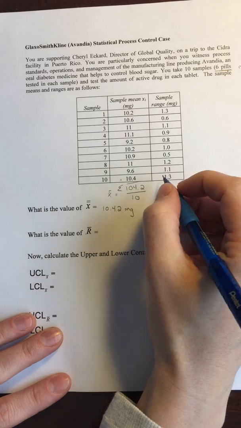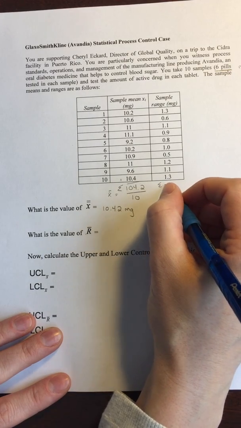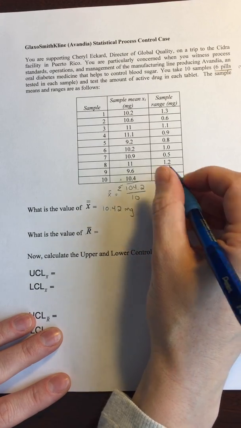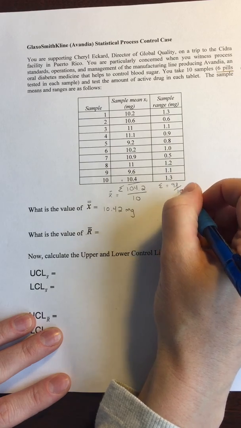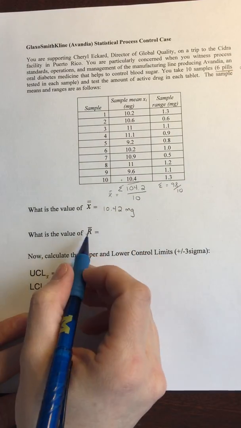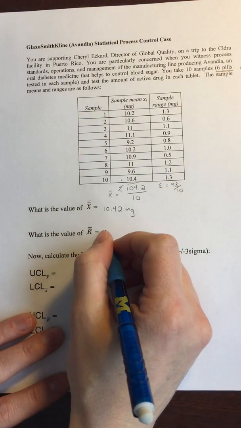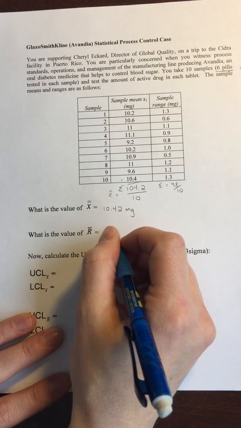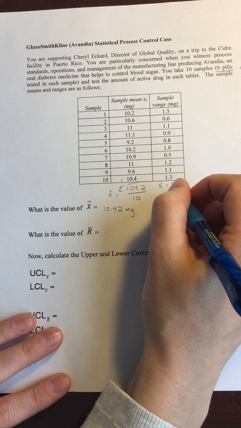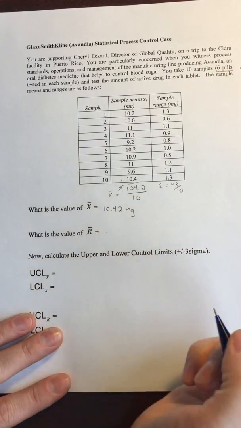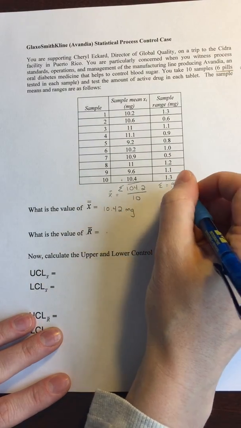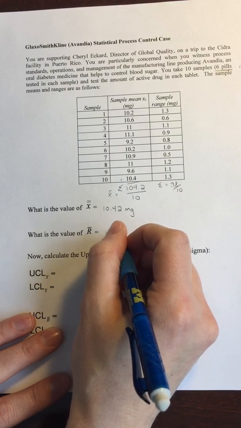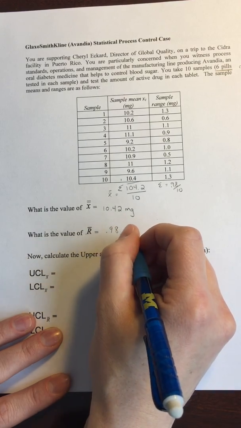We're going to do the same thing for the range. Here we're just going to sum up these values. This is going to equal 98. We're going to divide by 10, and that's going to give us an R bar, an average range, of 9.8. Oops, I'm sorry, this should be 0.98 milligrams.